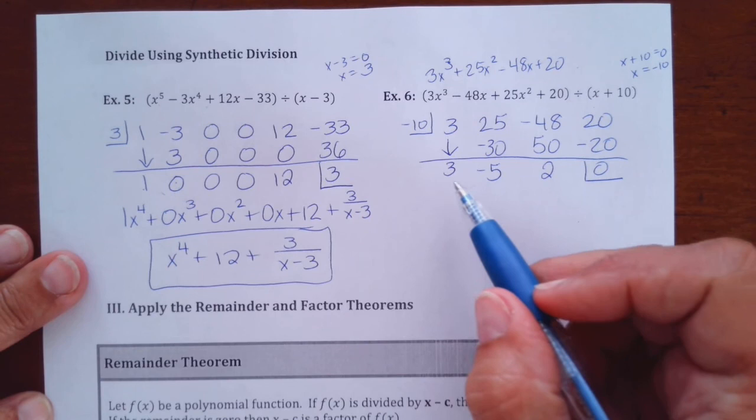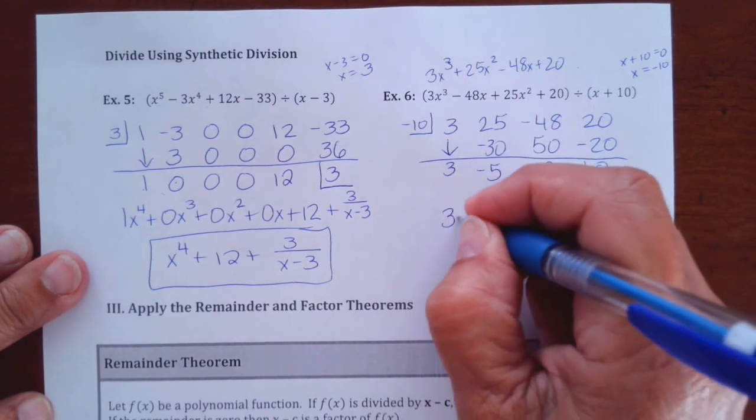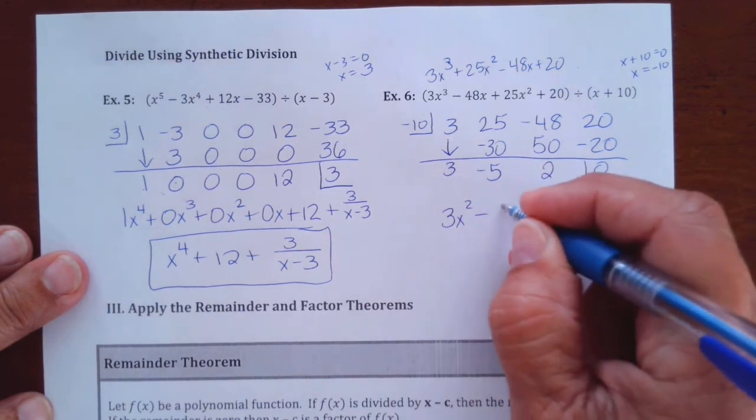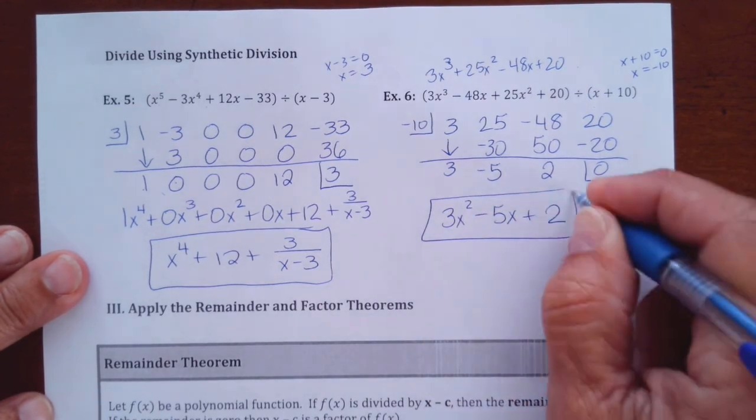Okay. So now we're going to start. These are the coefficients. Start 1 degree less, so 3x squared minus 5 is the next coefficient, and then plus 2. No remainder, so that's it.